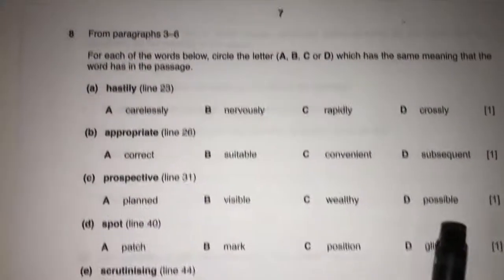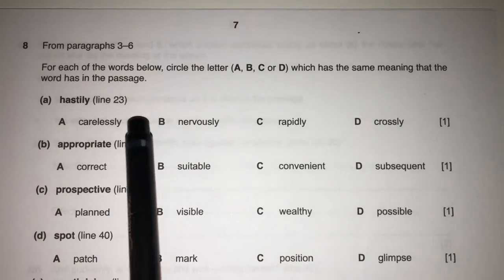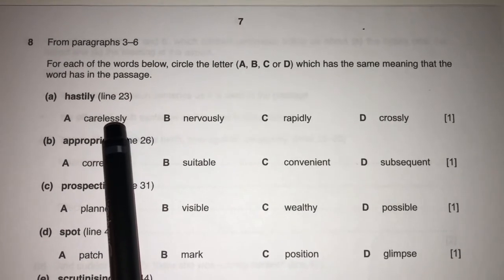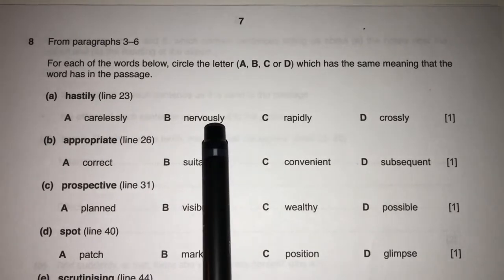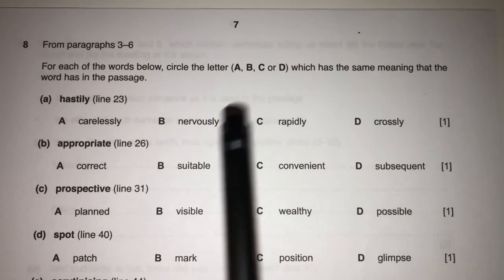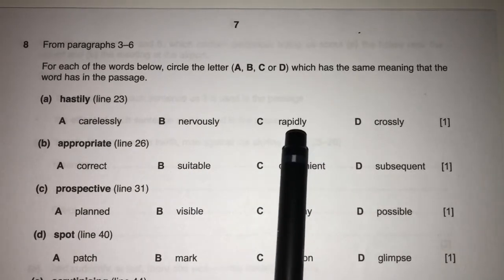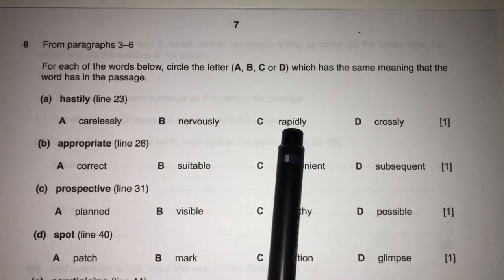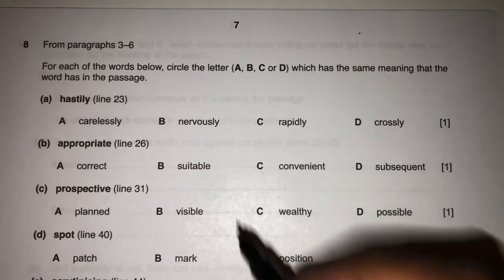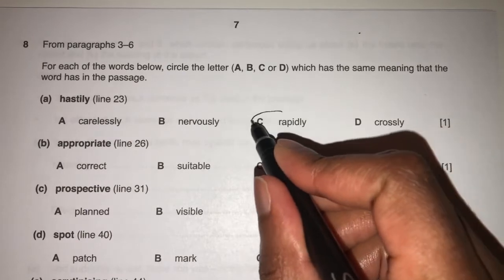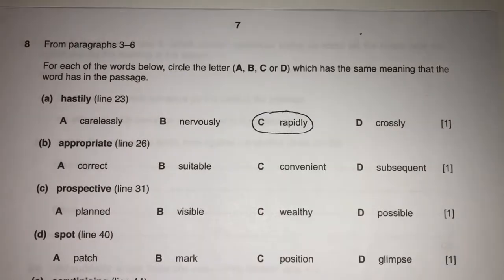Okay, now let's look at our options. We have carelessly. I don't believe that is the good choice. Nervously, that's not it either. Rapidly is it, because I basically just immediately thought of that. You know, she quickly, rapidly, same thing. Crossly, nope. So the answer would be C. Okay.